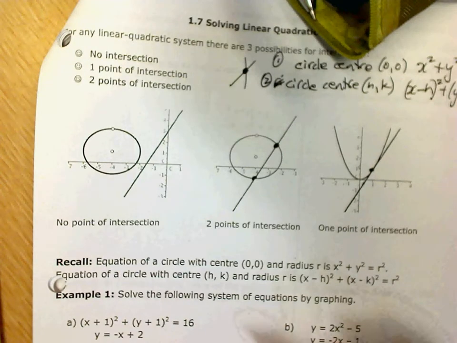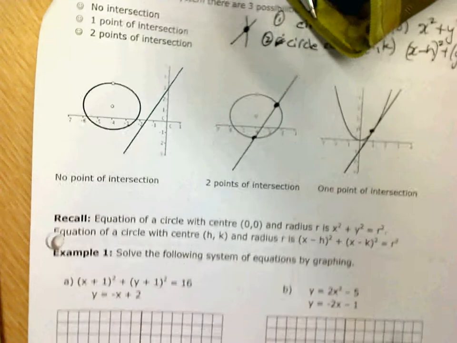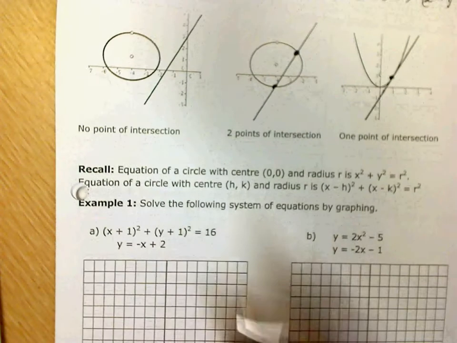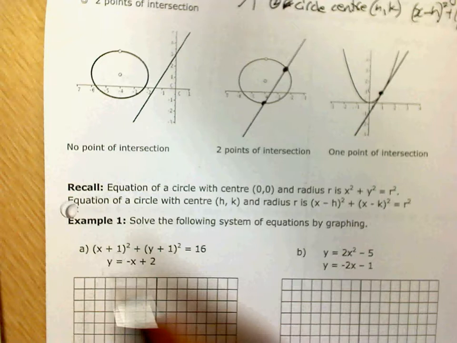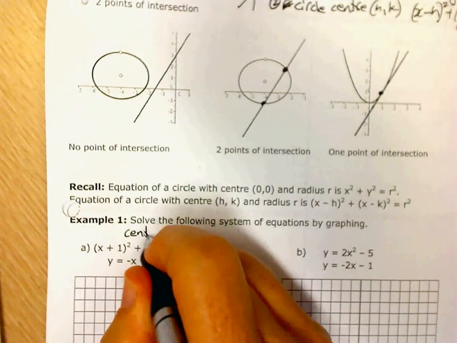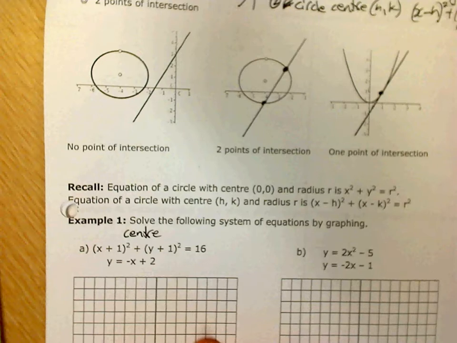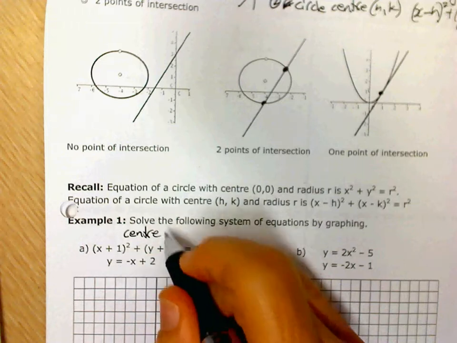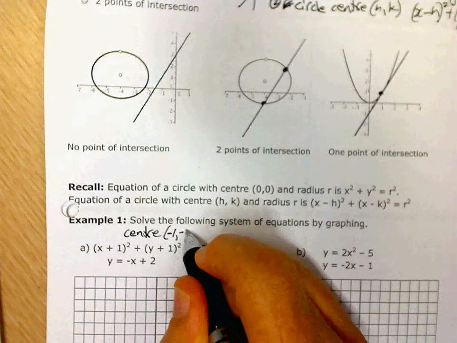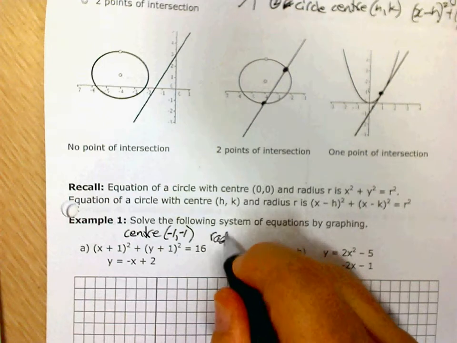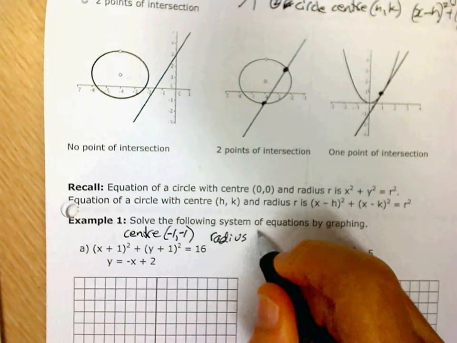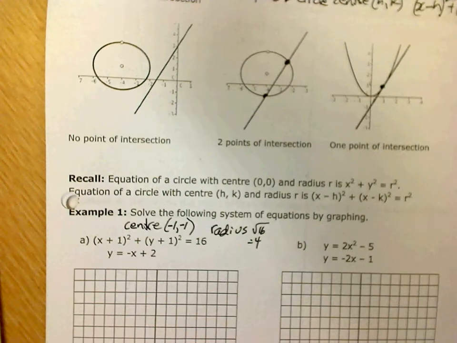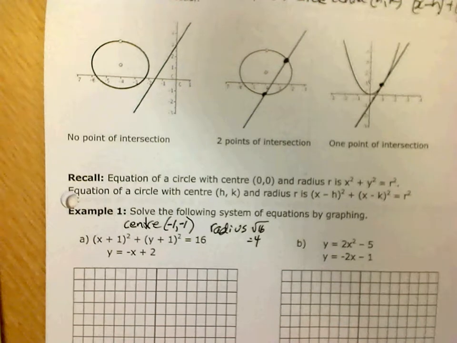So first of all, we're going to solve by graphing, and then we're going to solve algebraically. So, can you tell me what is the center of this circle? Well, the center is (h, k), so it's minus 1 comma minus 1. Can anybody tell me what the radius is? Square root of 16 equals 4, right? Okay, so I better get a ruler ready.